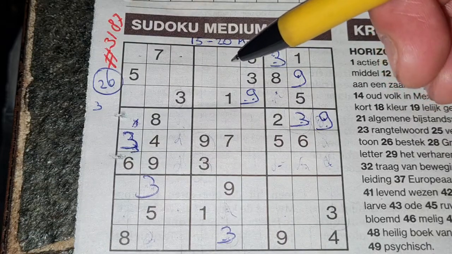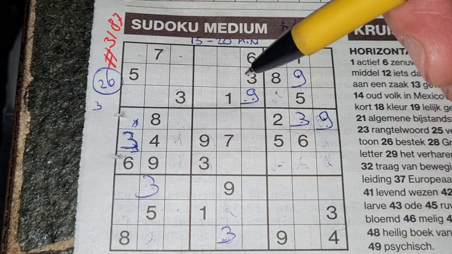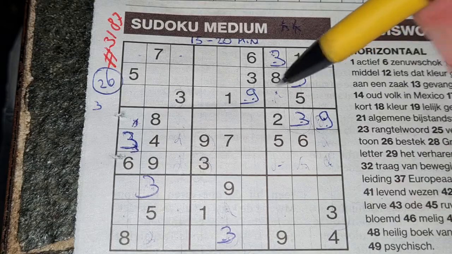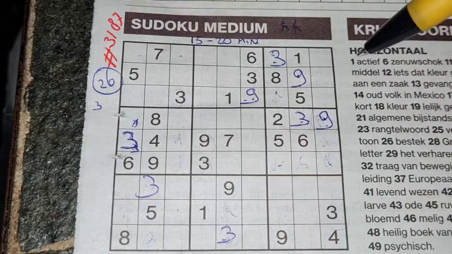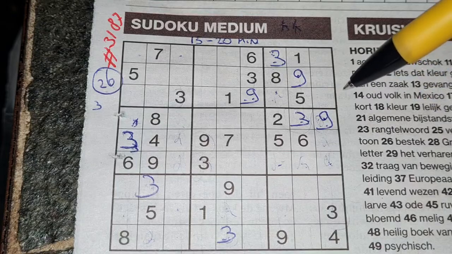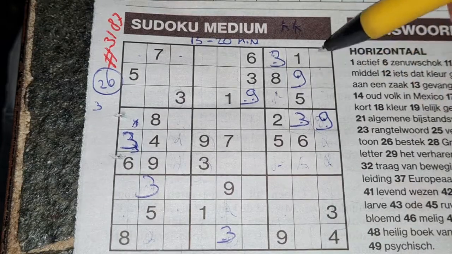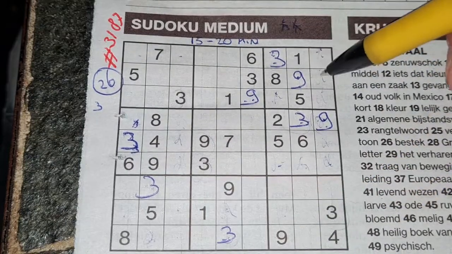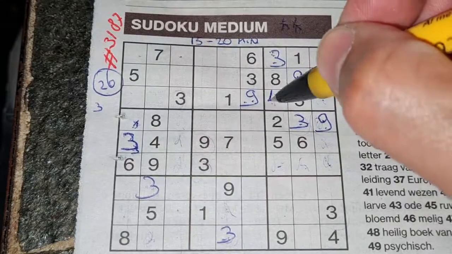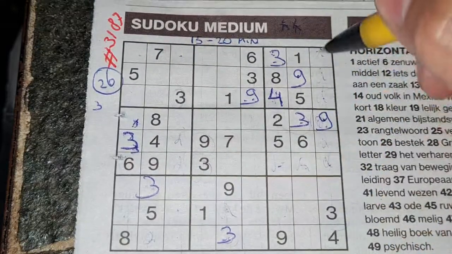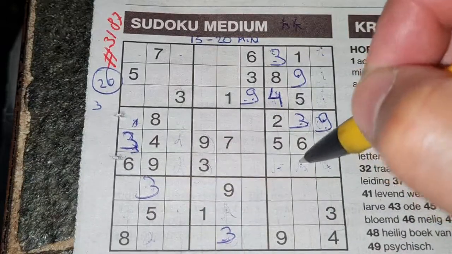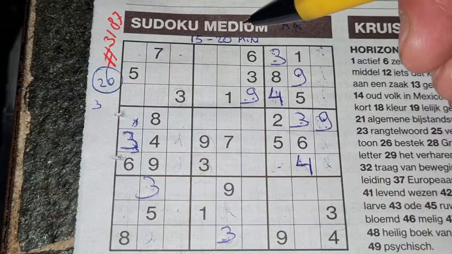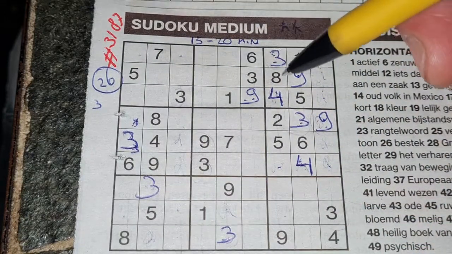How about, let me see. Four missing numbers in this big square. One of the missing numbers is 4. We see here 4, no 4 in these 3 boxes. So 1 box left for the 4 should be there. 4 in this column, 4 in the last column, so the column between. The only place for the 4 should be there. Then I cannot continue with the 4.